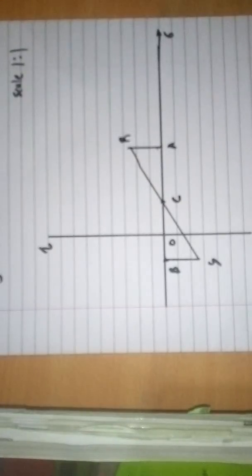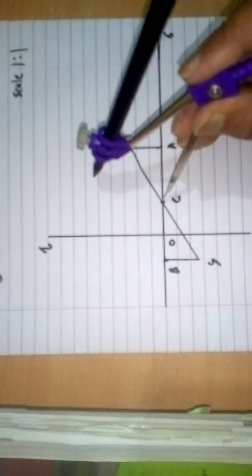Now to complete the Mohr circle, take C as the center and radius equal to CR or CS.